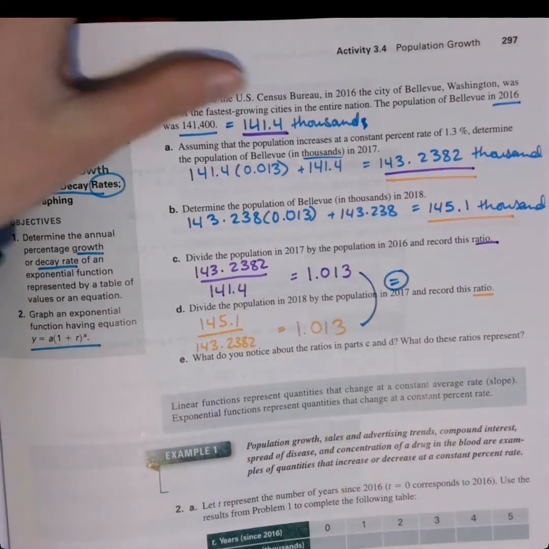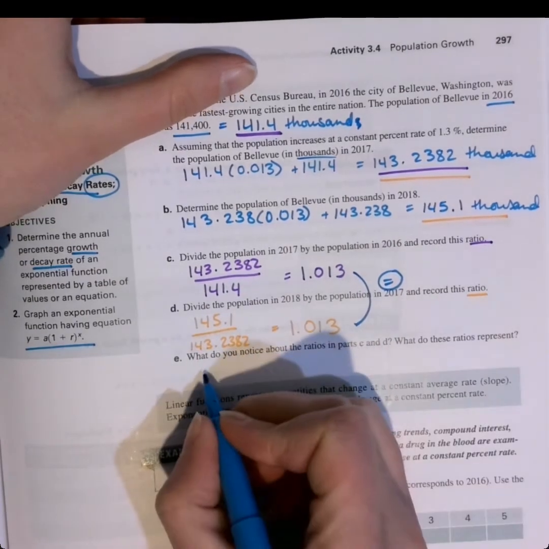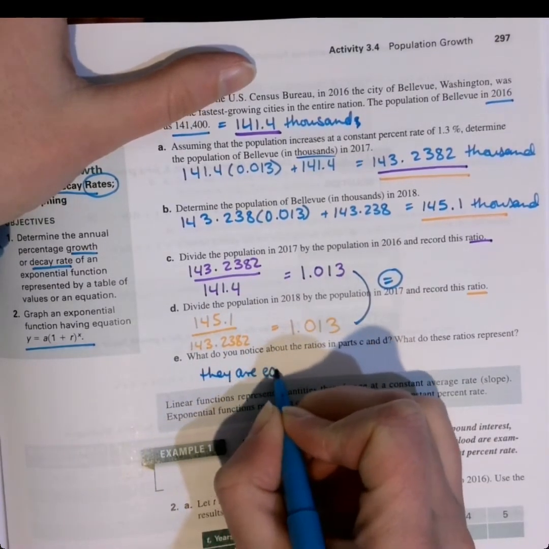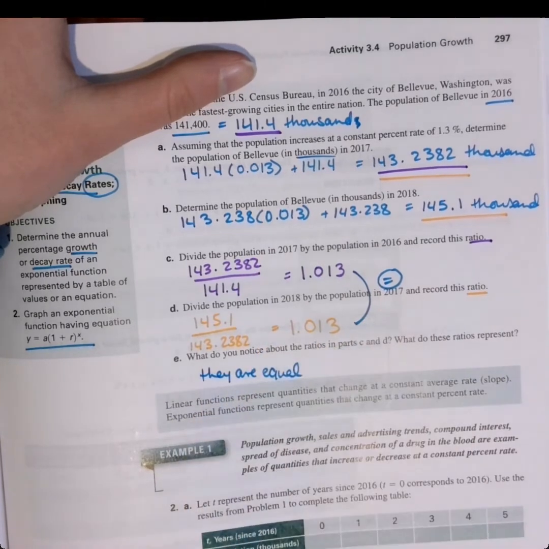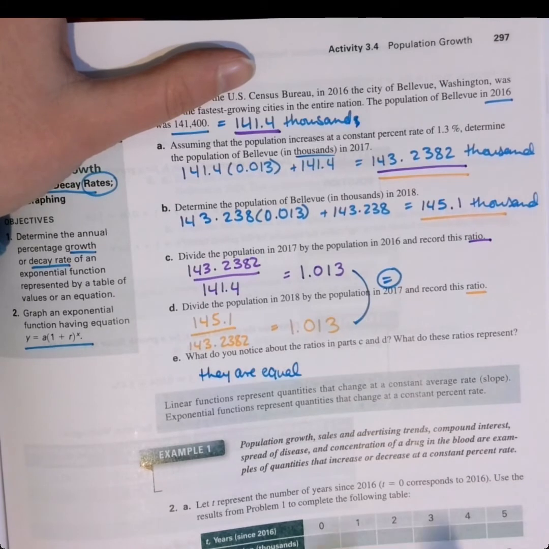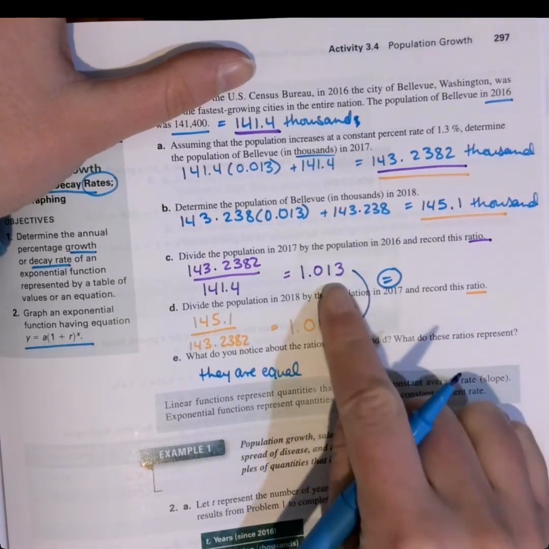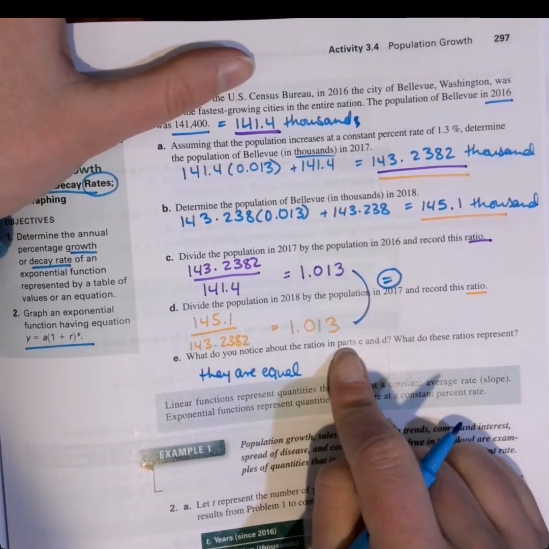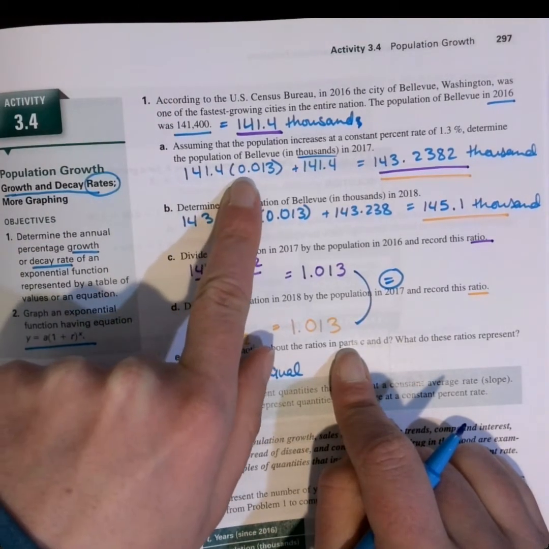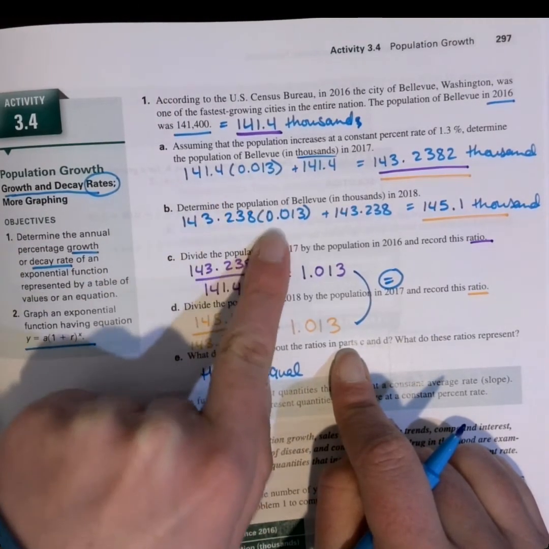So what do you notice about the ratios of part C and D? They are equal. And what do these ratios represent? It should be clear that when we started with an increase of 0.013, this is similar to that.